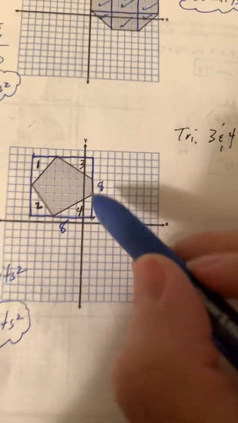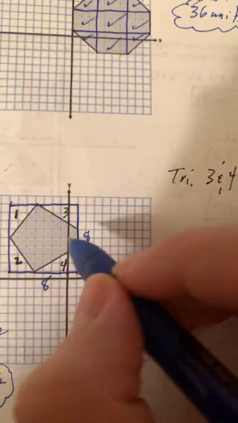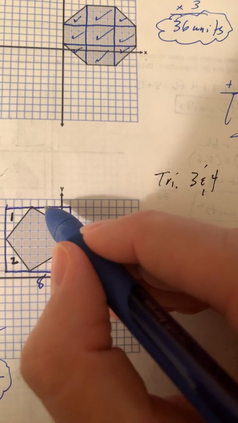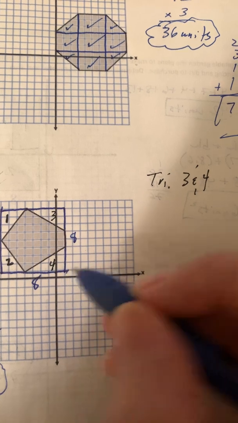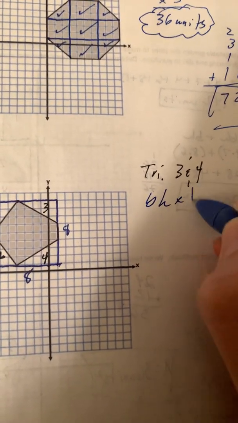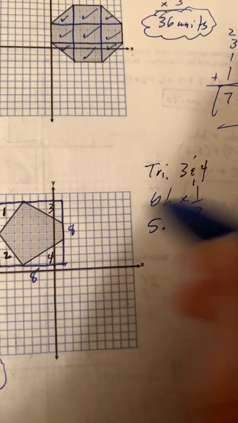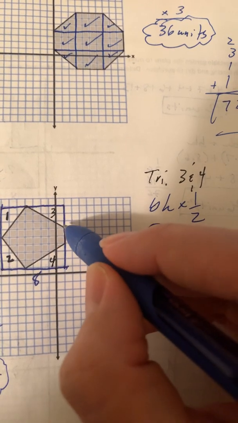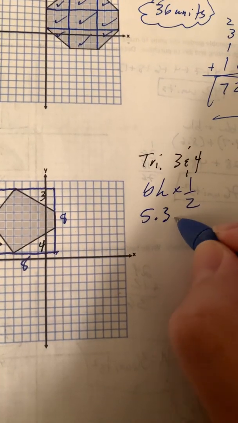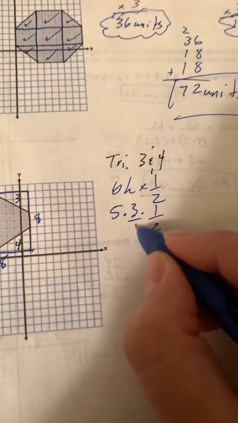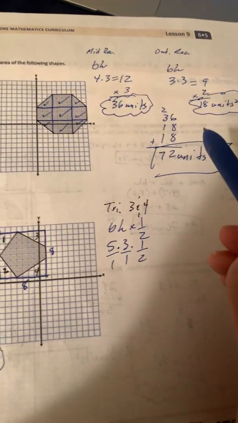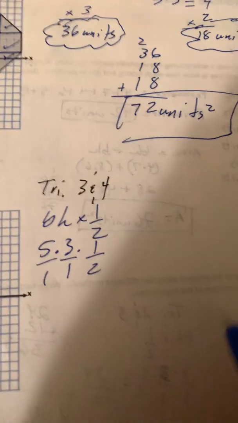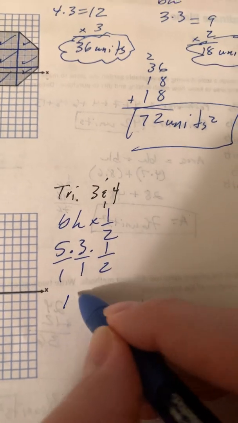Now let's find the area of triangle 3 and 4. Let's see their base. 1, 2, 3, 4, 5. So their base is 5. And their height, 1, 2, 3. So 5 times 3. We worked on this on the previous one, right here. It's 15 over 2.